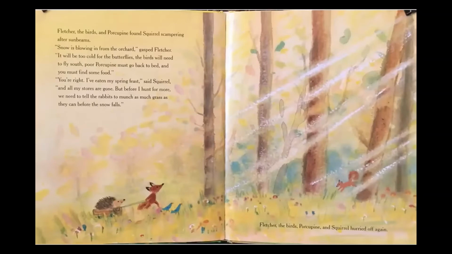Fletcher, the birds, and Porcupine found squirrels scampering after sunbeams. Snow is blowing in from the orchard, gasped Fletcher. It would be too cold for the butterflies. The birds will need to fly south. Poor Porcupine must go back to bed, and you must find some food. You're right. I've eaten my spring feast, said Squirrel, and all my stores are gone. But before I hunt for more, we need to tell the rabbits to munch as much grass as they can before the snow falls. Fletcher, the birds, Porcupine and Squirrel hurried off again.